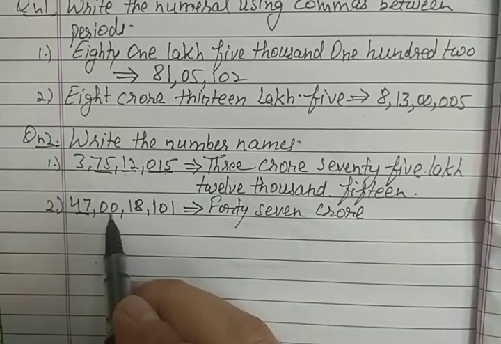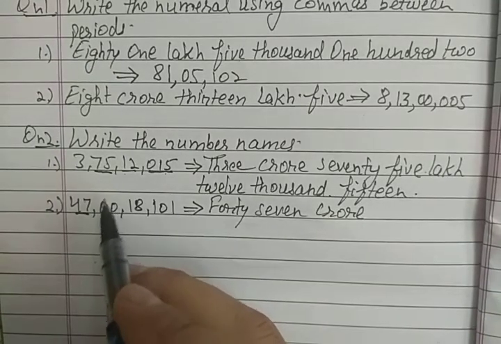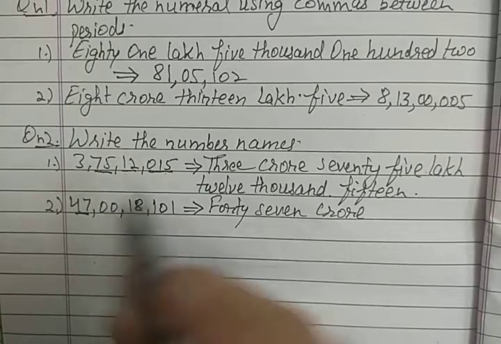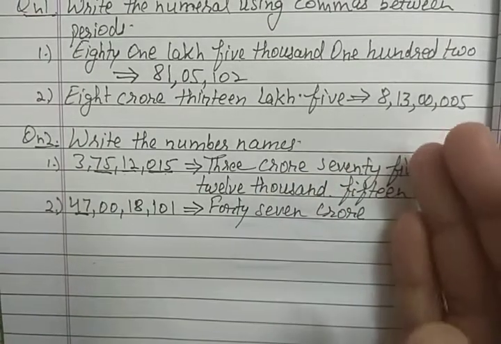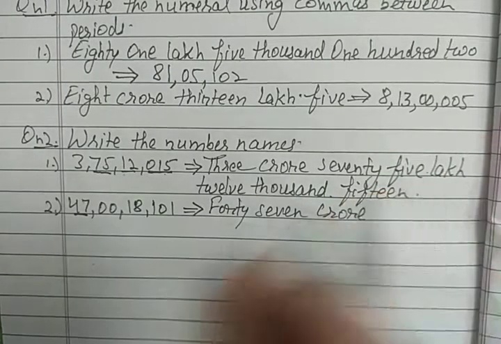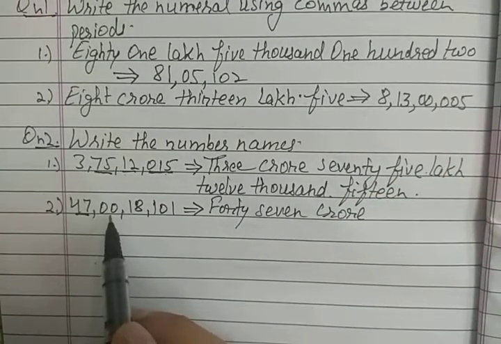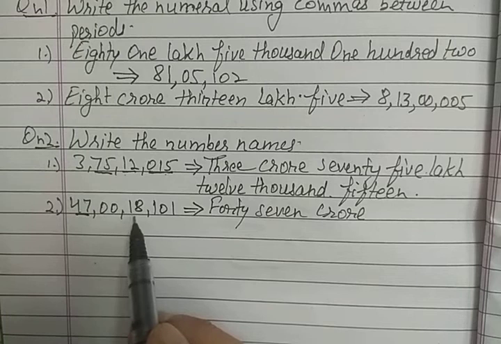Then what is that, lakh? What is under the lakh period? That is 0. 0 means nothing. So we will skip this period. We will not write this period because there is no number in this period. So we will move to the next one.